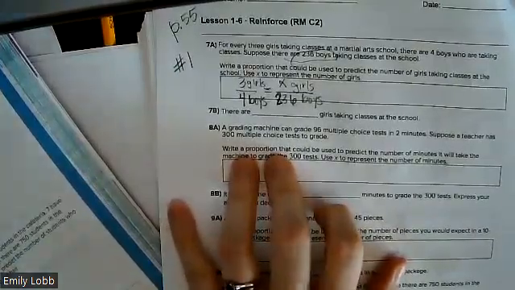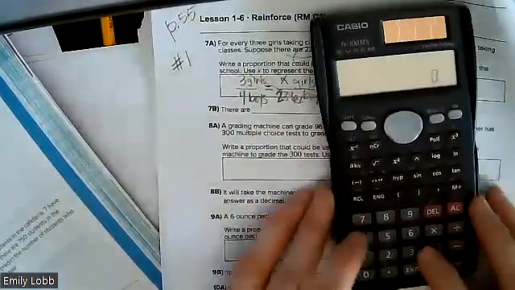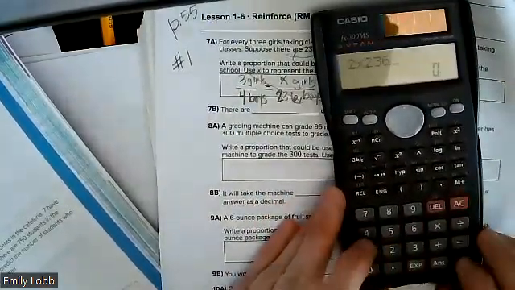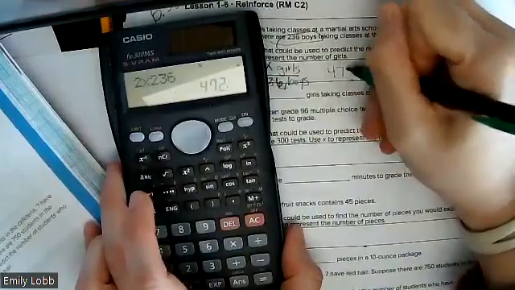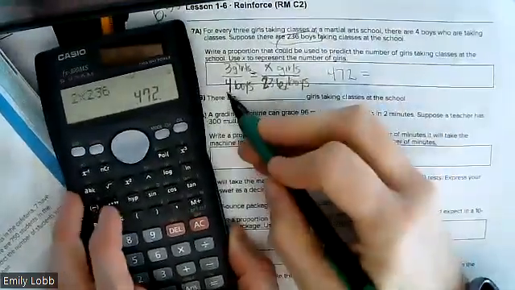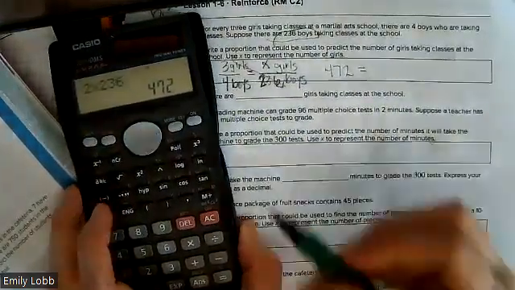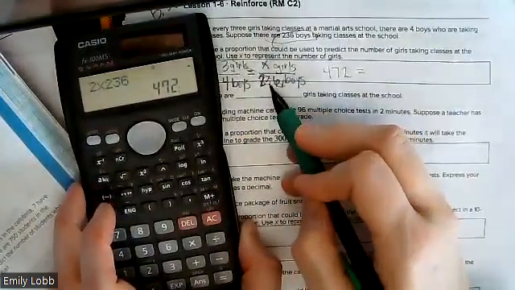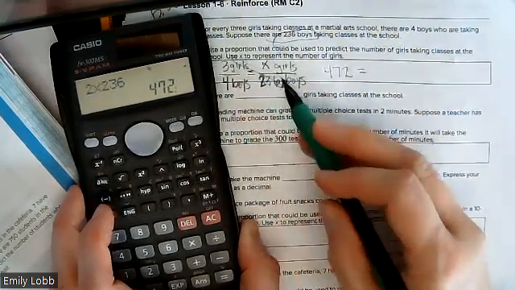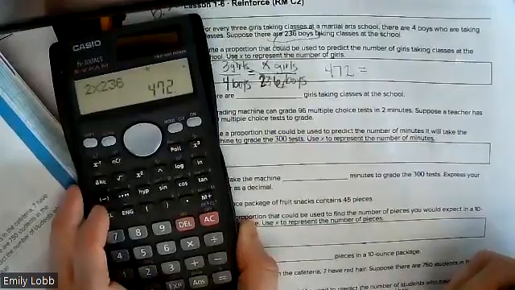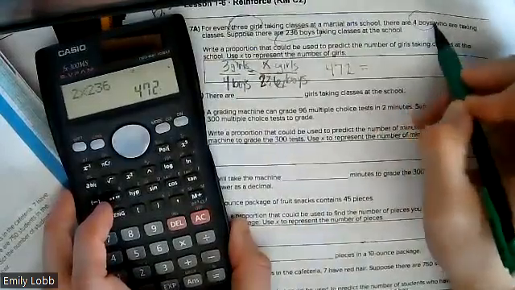Remember what we're going to do? We're going to multiply across the diagonal. 3 times 236. Landon, do you need to go? All right, well, stay in your seat, please. It's 472. How do I write 4 times x? 3 times 236. We're multiplying across the diagonal, just the way we did before. 3 came from here. For every 3 girls, there are 4 boys.